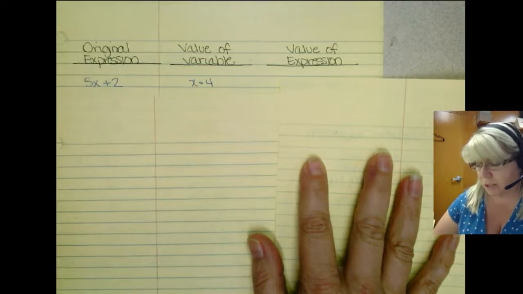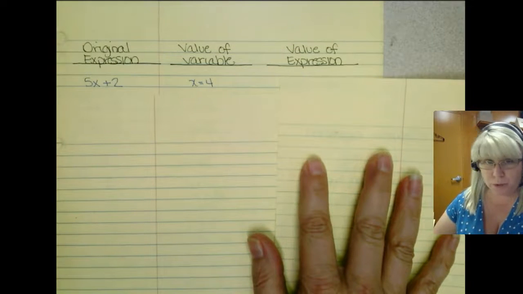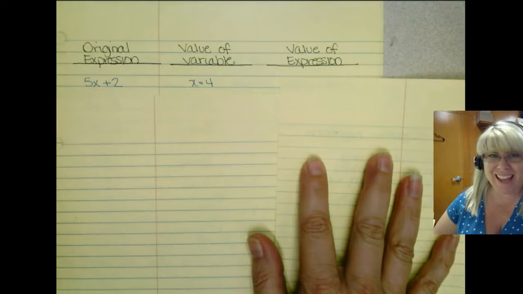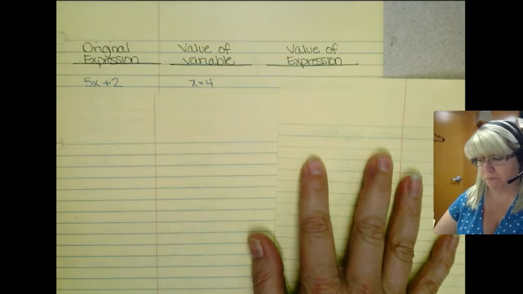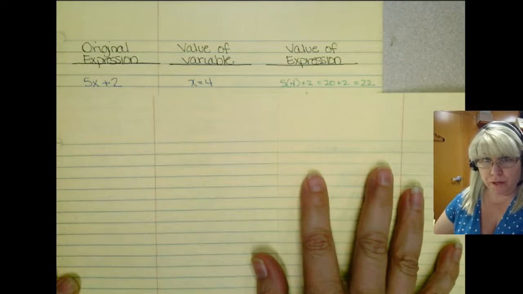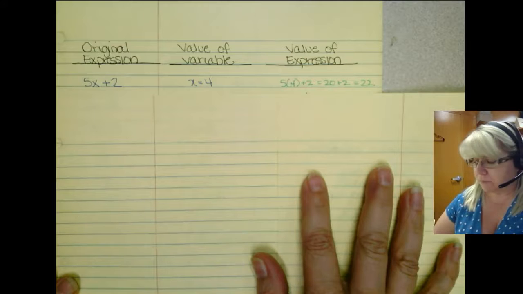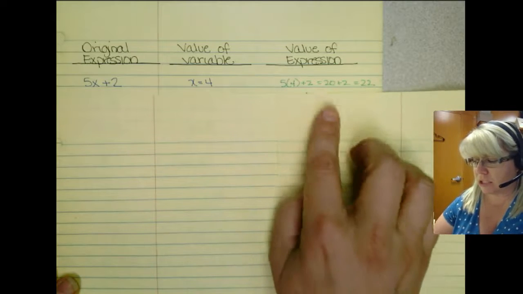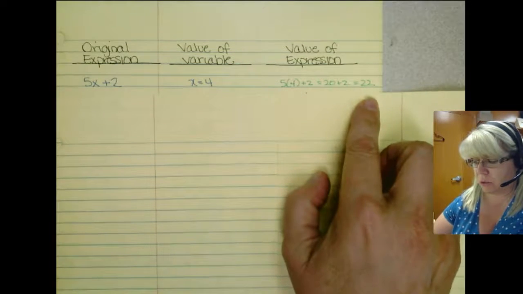Let's take the original expression of 5x plus 2. Let's give x the value of 4. What will the value of the expression be? Well, 5 times 4 plus 2. Wherever an x is, we plug in a 4. 5 times 4 is 20. 20 plus 2 is 22.